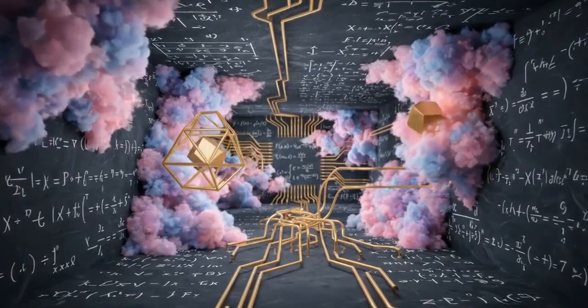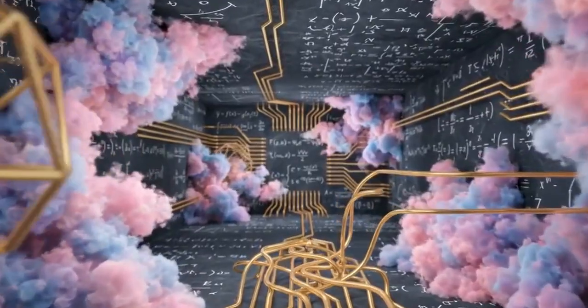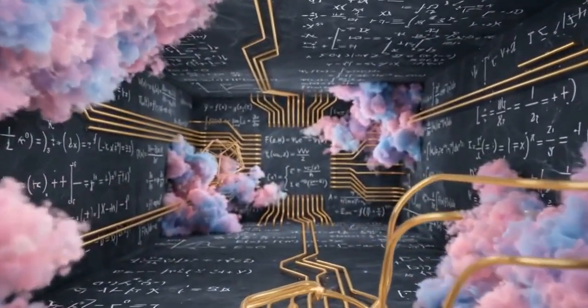As the physicist Richard Feynman pointed out decades ago, nature itself is quantum. To simulate it, you have to use a quantum system. We are building machines that natively speak the language of the universe, removing the need to translate quantum reality into a rigid binary code.